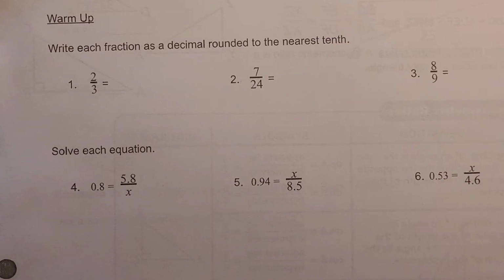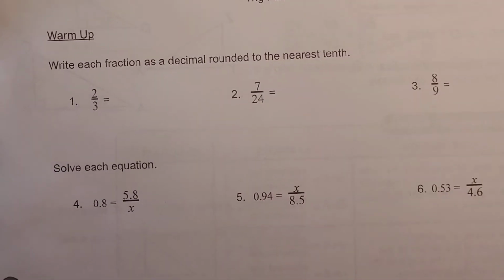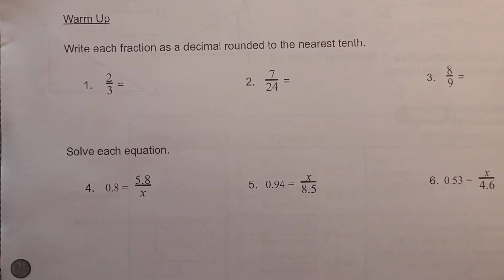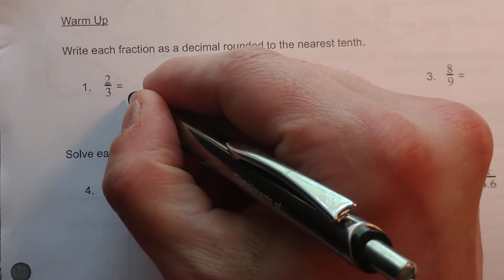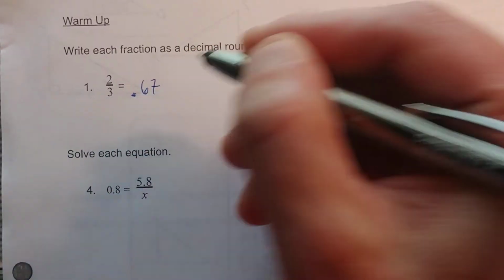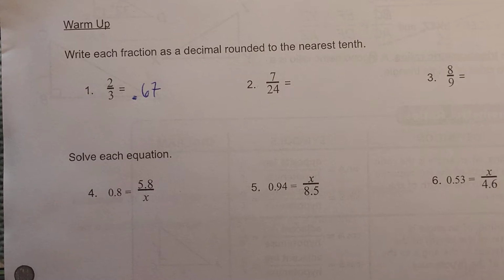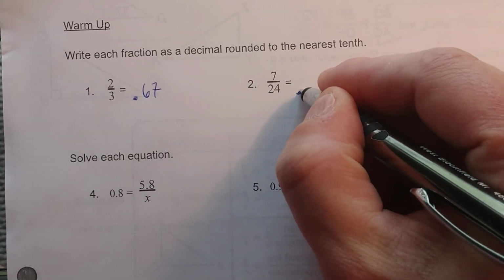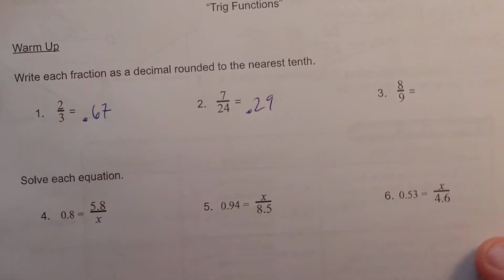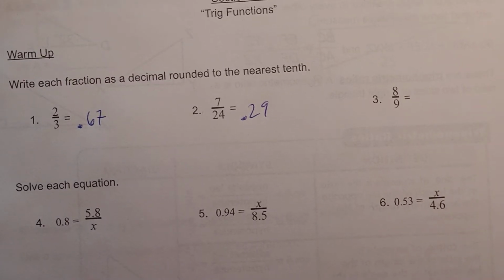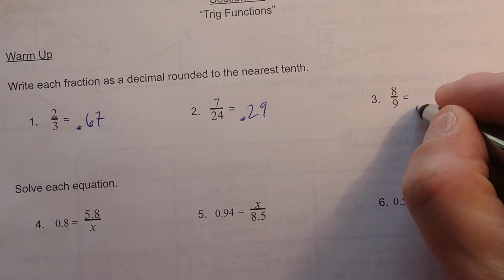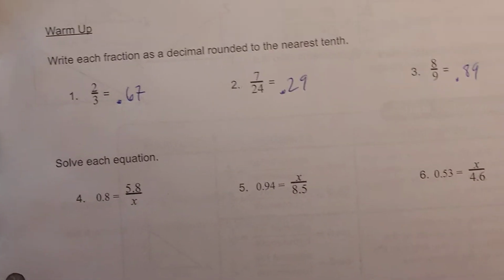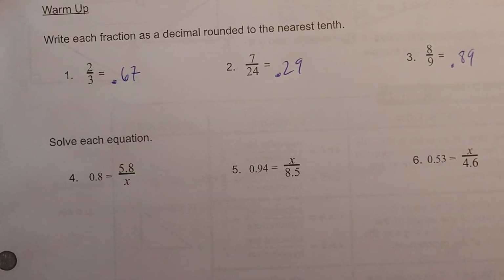Okay. So we're going to start off with 8.3. A little warm up. We're going to do 2 divided by 3. If you do have a calculator handy, you can just plug that in, and this is approximately 0.67. For the next one, 7 divided by 24, that's approximately 0.29. And 8 divided by 9 is approximately 0.89. Okay, so just a little review about division.